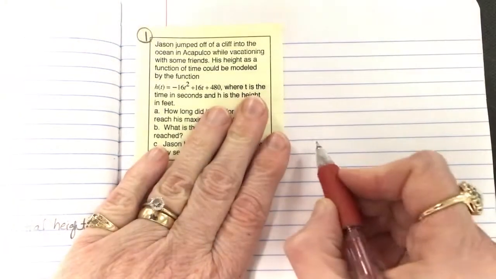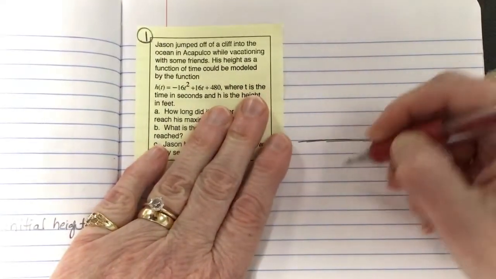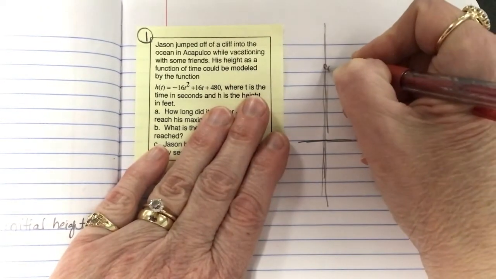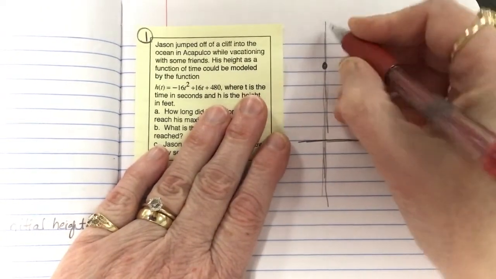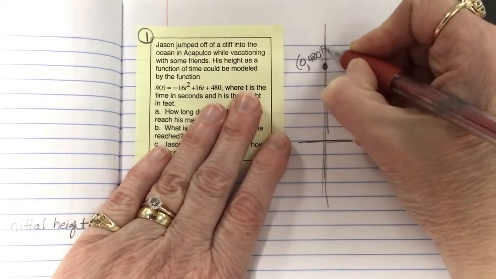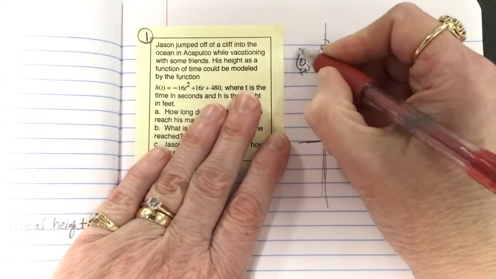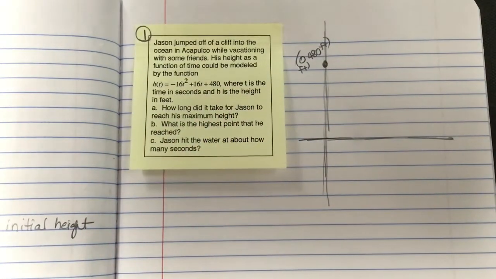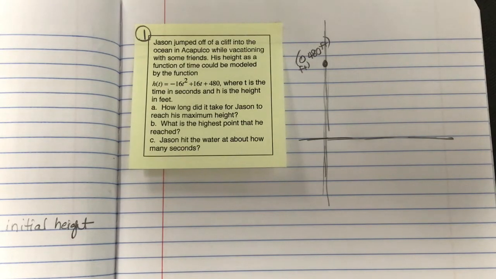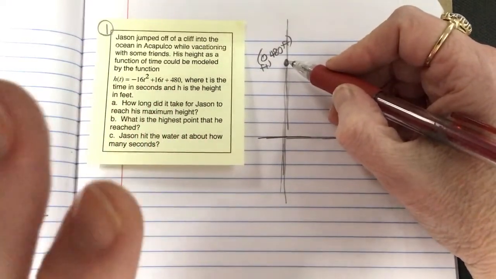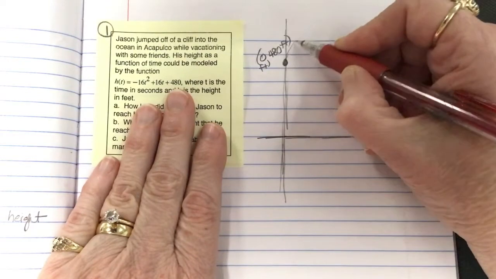So let's go over here and kind of sketch the picture. Now, think about it. At 0 time, I'm going to just estimate it. I'm just going to call it that point right here. He's at 0 time, and he's at 480 feet, which is where he's going to jump from. Now, we're going to put a little bit of rise on it because it says specifically that he jumped, and with that parabolic curve, and mine is not to scale, but we're going to put a little bit of rise on it.